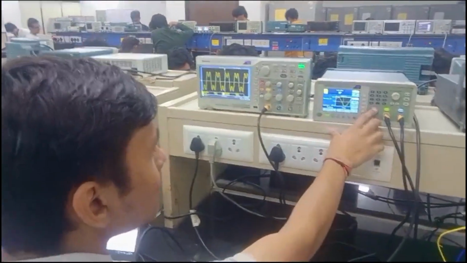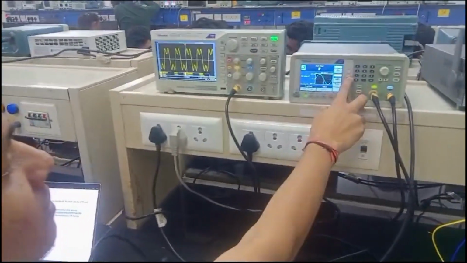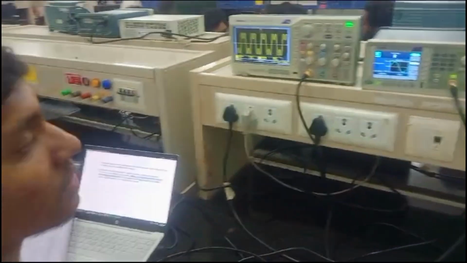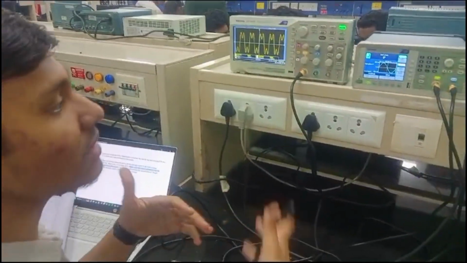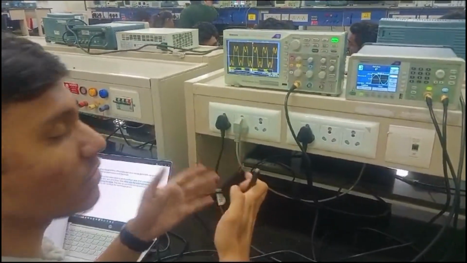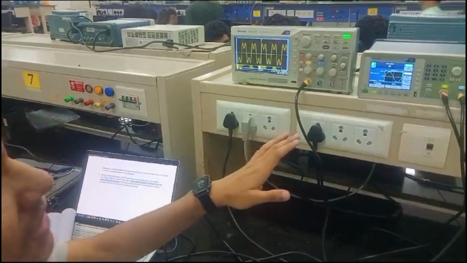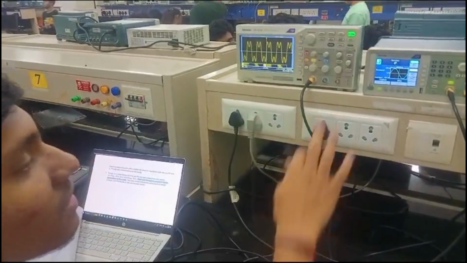For the second channel we have zero phase, so the total phase difference is 36. In general the phase shift should be 0. The phase of the oscilloscope we have given is 36.